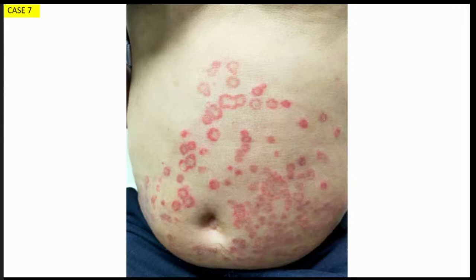I also see some slight limited scaling over the edges of the margins of these thin plaques.